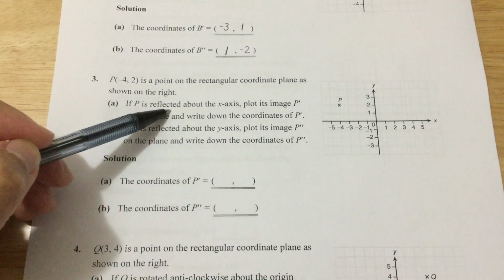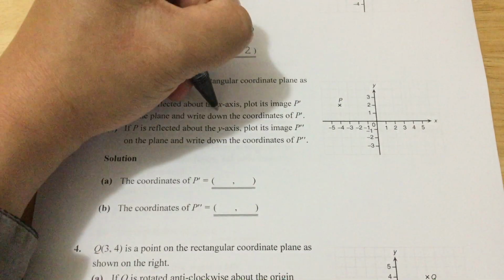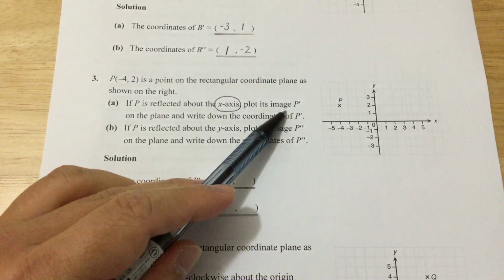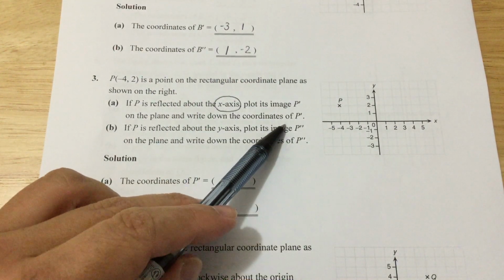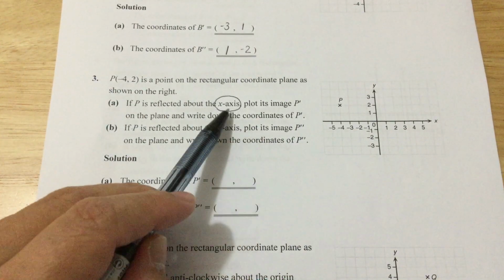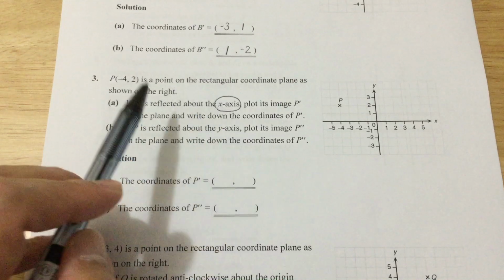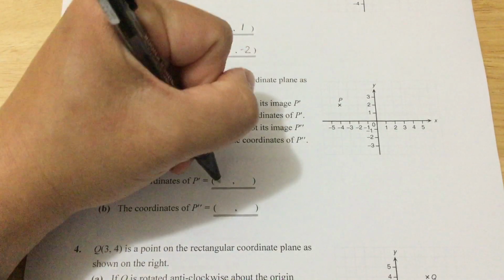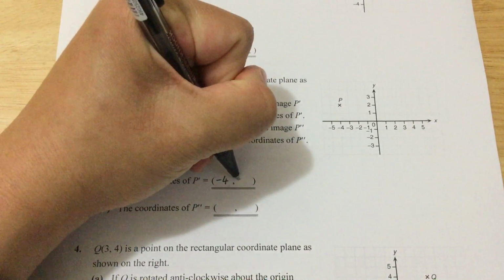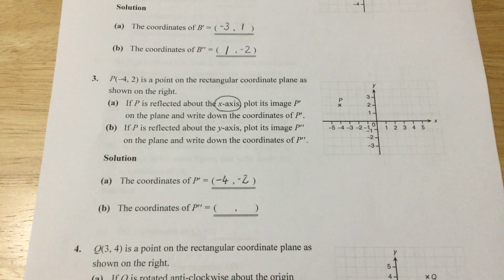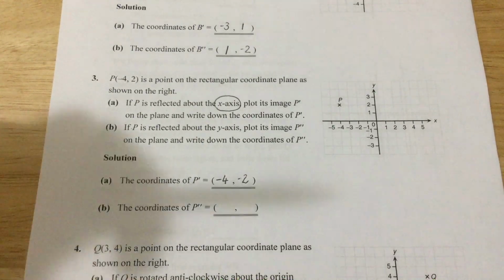If P is reflected about the x-axis, plot the image of P and write down the coordinates. Let's try to write down the coordinates first. The point is -4, 2, because this is x, and for reflection it changes y. So we have -4 and -2. Let's look at the picture. Is it correct or not?